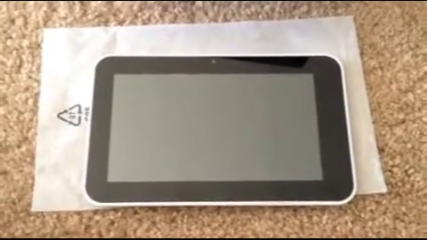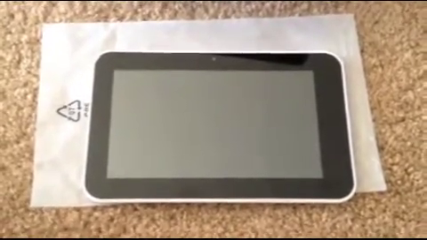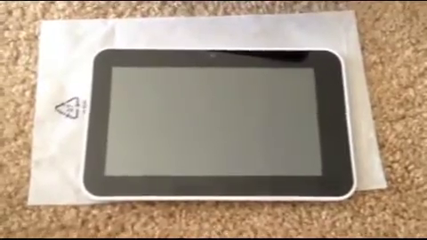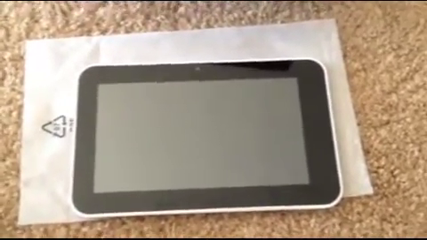Also, we guarantee this tablet. It has a manufacturer warranty of one year. So if anything goes wrong with it, you bring it back to me. I'll give you a fresh new tablet, and I'll take the old one off your hands to send back to the manufacturer. So yeah, just let me know. Thank you.